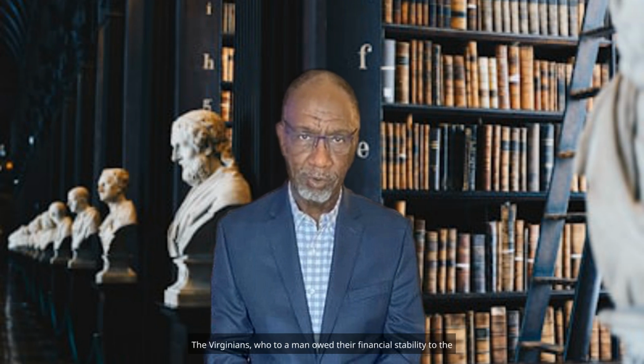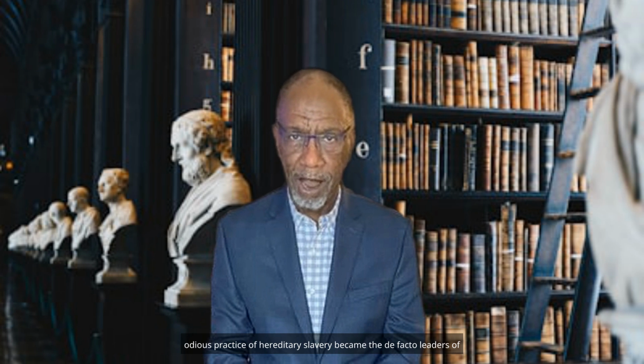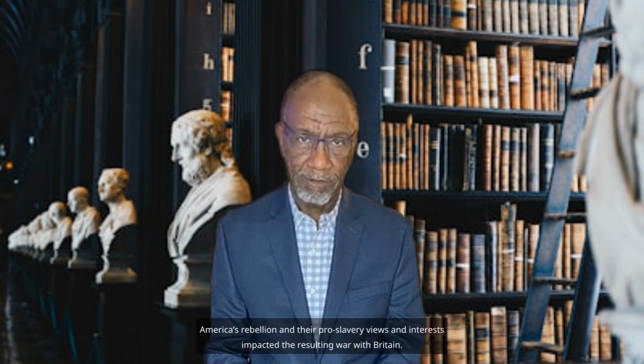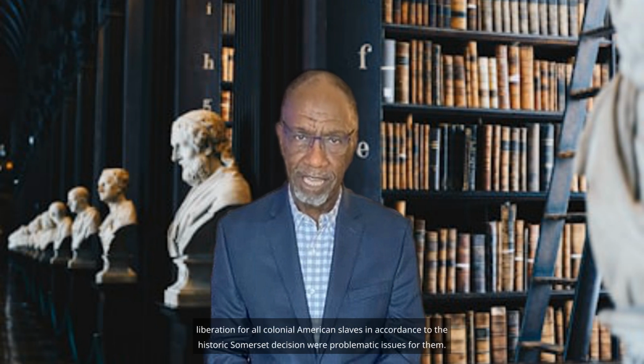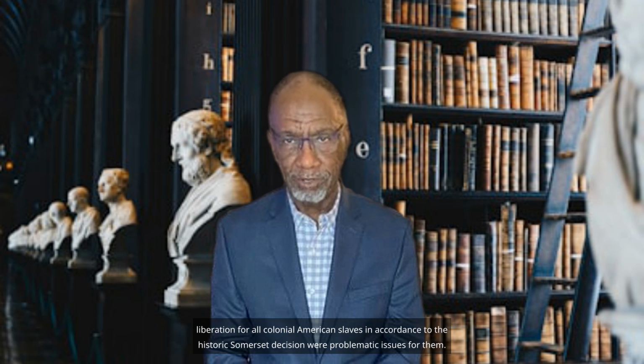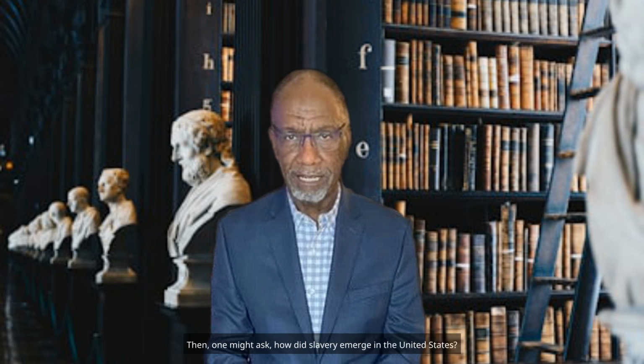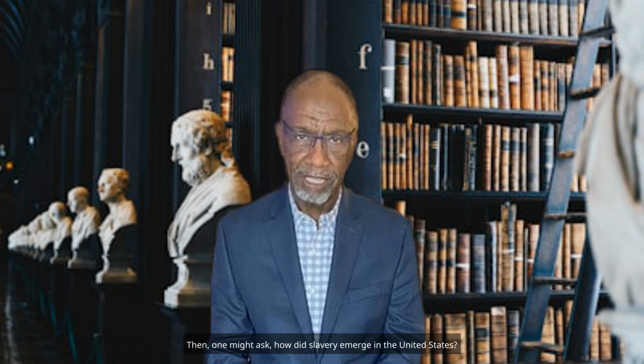The Virginians, who to a man owed their financial stability to the odious practice of hereditary slavery, became the de facto leaders of America's rebellion, and their pro-slavery views and interests impacted the resulting war with Britain. However, addressing the free Negro population and a robust abolitionist movement in northern colonies that were advocating liberation for all colonial American slaves in accordance to the historic Somerset decision were problematic issues for them. Then one might ask, how did slavery emerge in the United States?